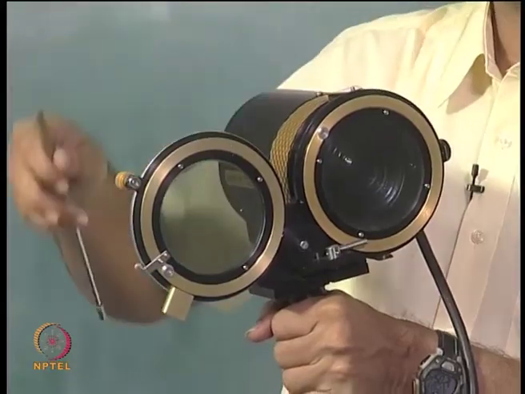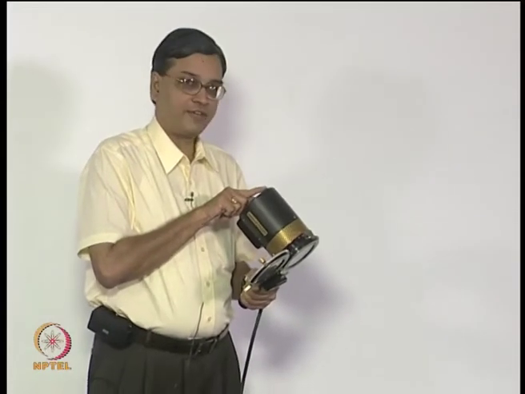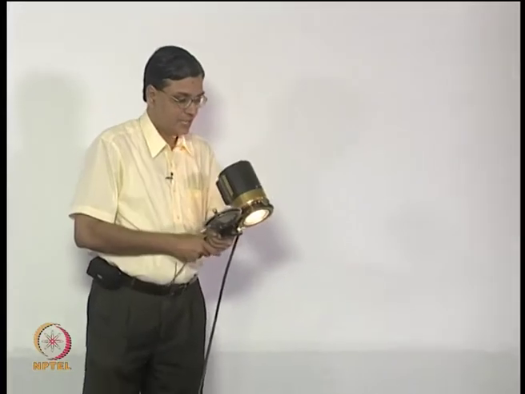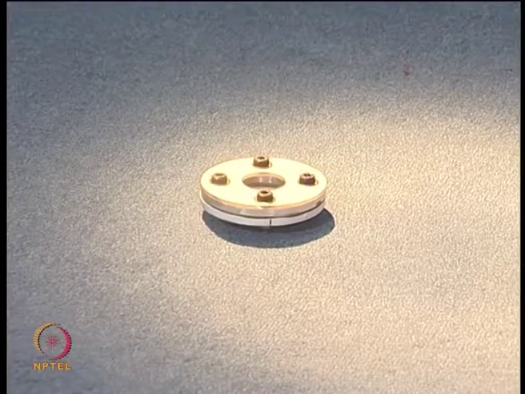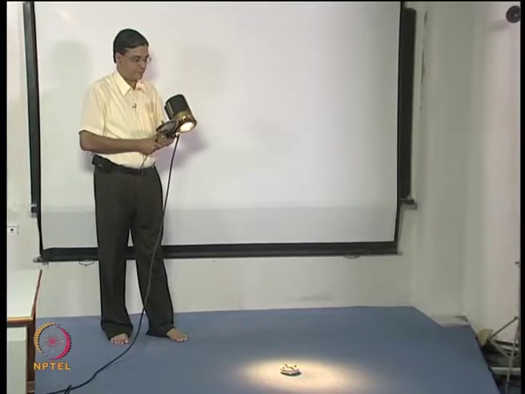And I would like to show the application of the polariscope to an example problem. What you have here is that I have the light switched on. I have the example of a flange coupling which is tightened by 4 bolts, and this is a complex problem from an analytical point of view, because you have assembly stresses developed.